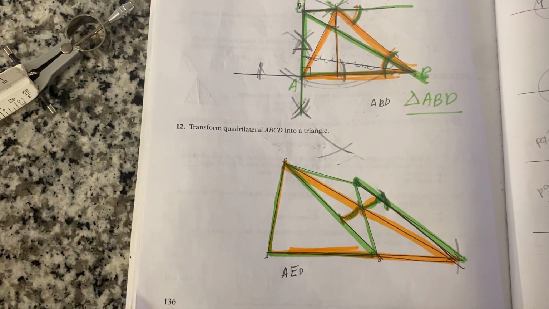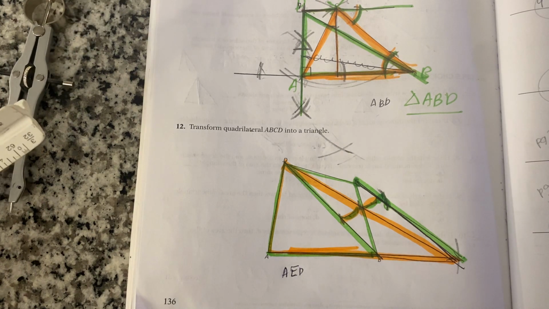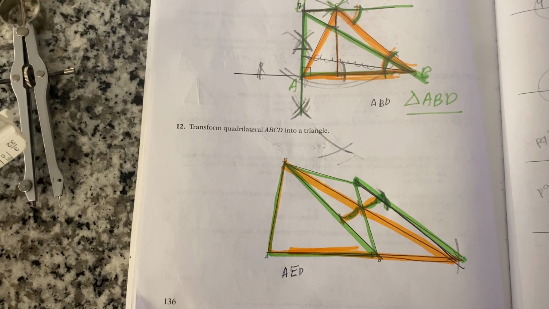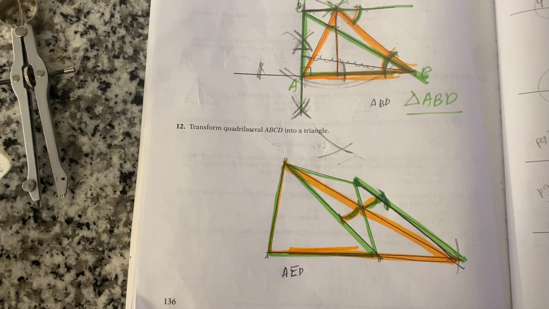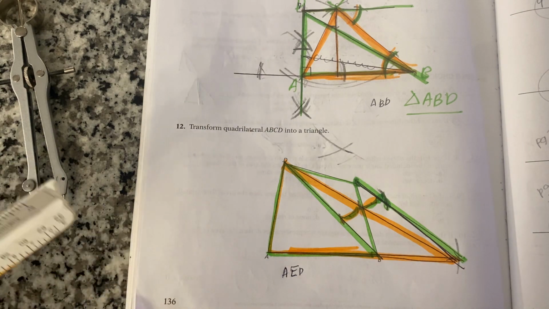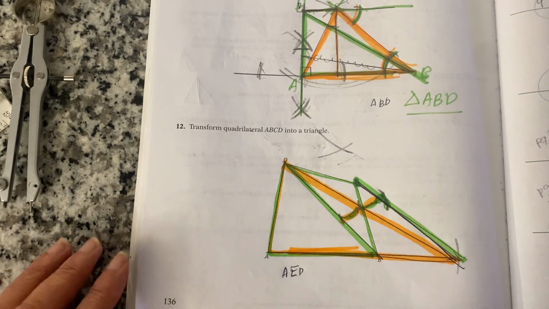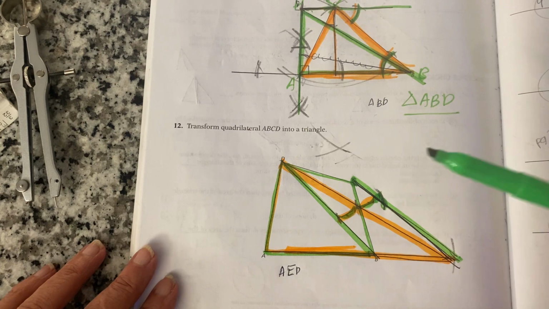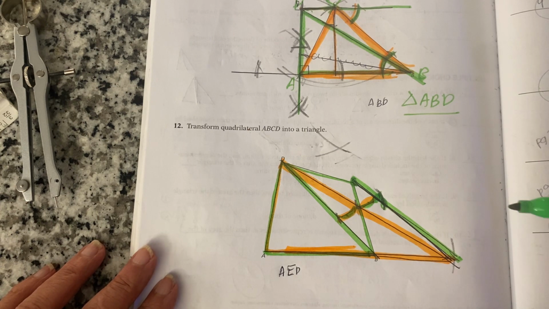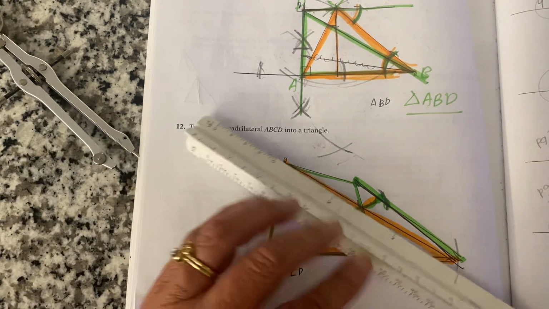And so in the midst of all of this, we're going to be able to put together the triangle. I don't know if I explained this one very good.